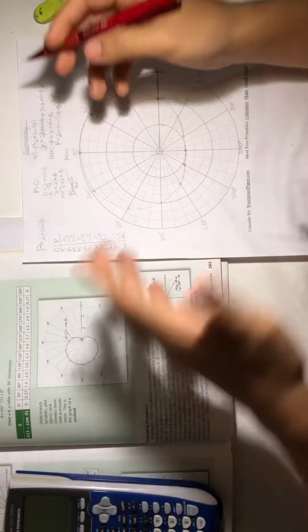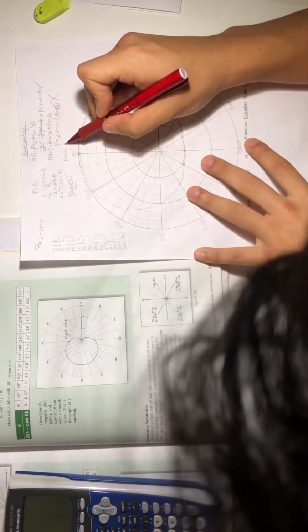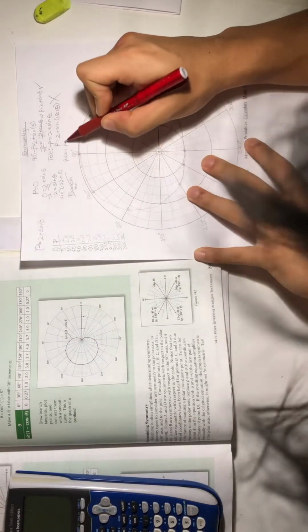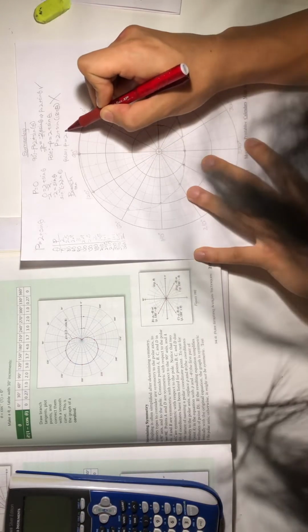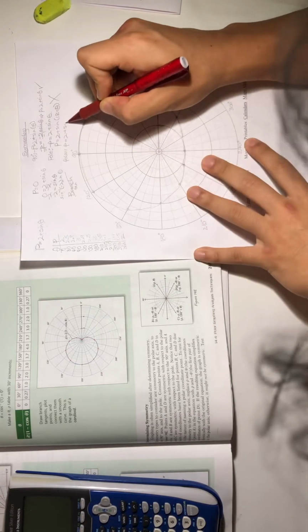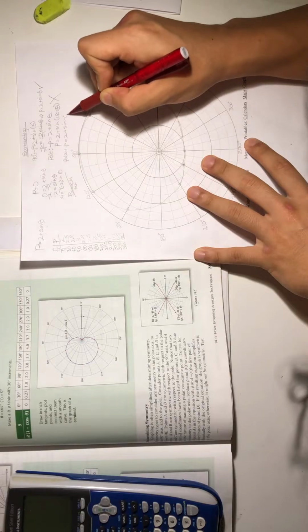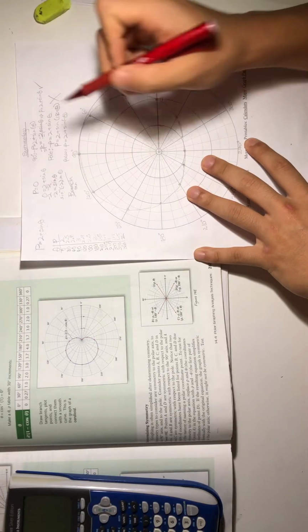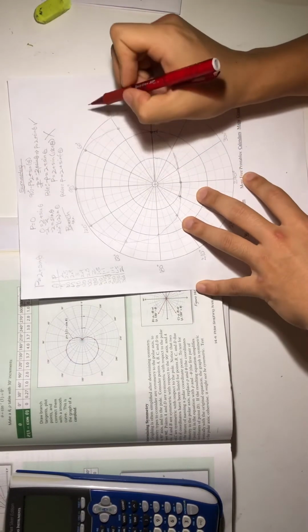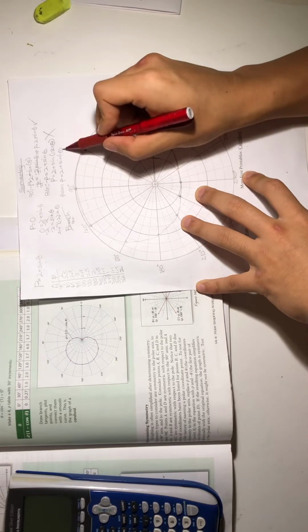It tells us the way we can test for polar symmetry is by plugging in r equals 2 plus sine, plug in negative theta, we would get this equation right here, right?